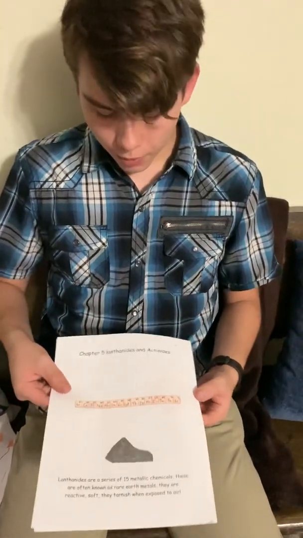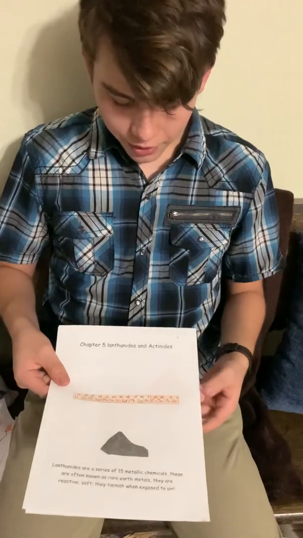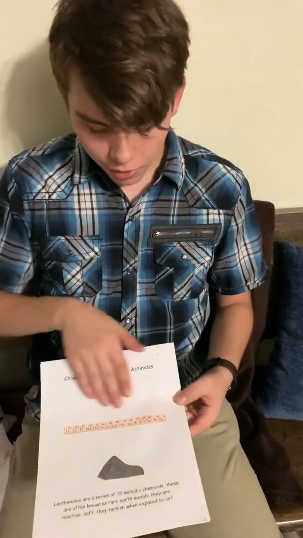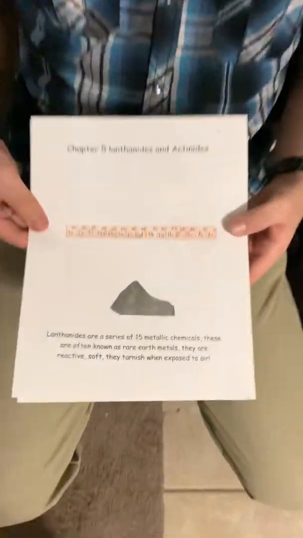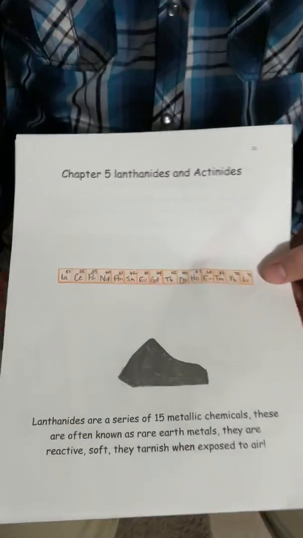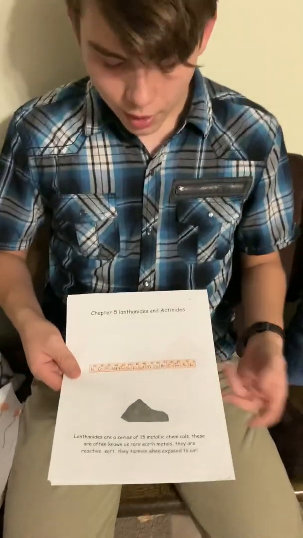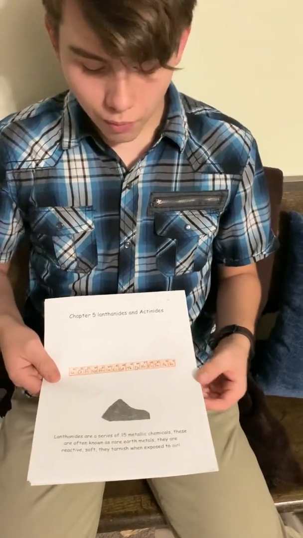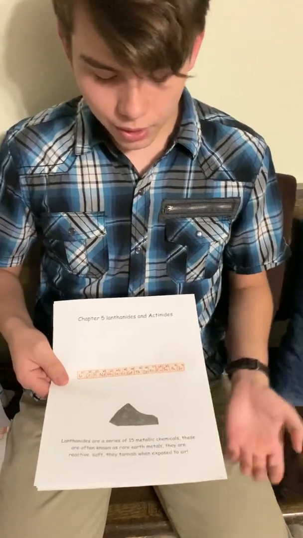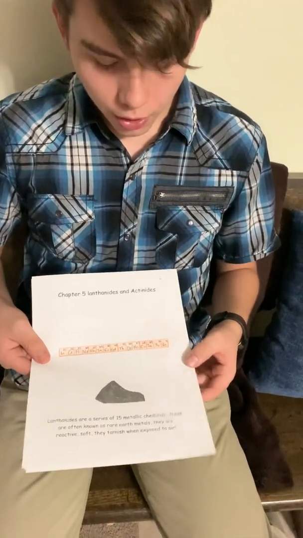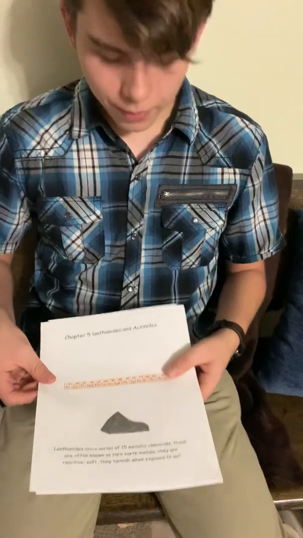And last, we have chapter 5, lanthanides and actinides. On this first page we have lanthanides, with all the lanthanide elements right here. It says lanthanides are a series of 15 metallic chemicals, as we can see, kind of a metallic look right there. These are often known as rare earth metals, and they are reactive, they're soft, and they tarnish when they are exposed to air.